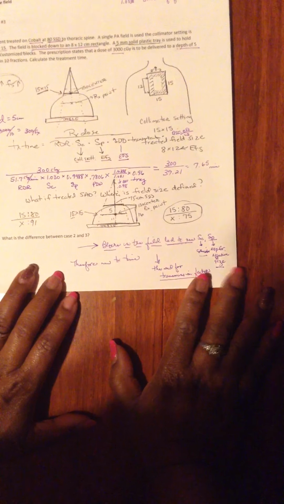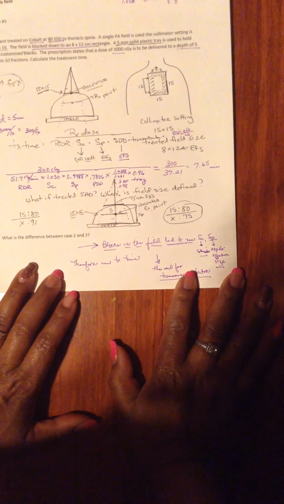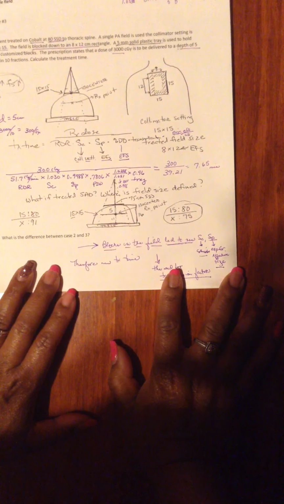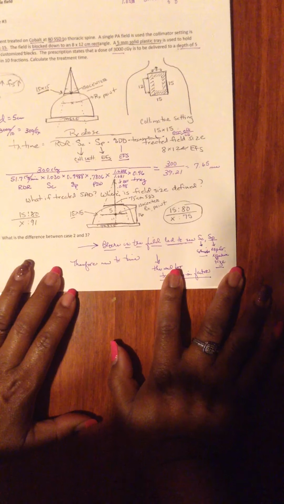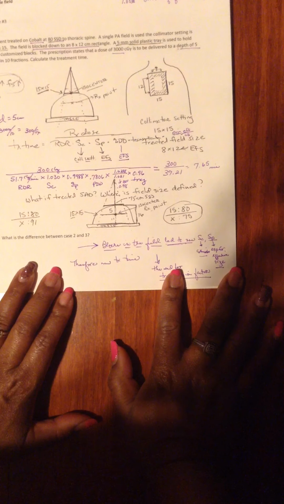But if by chance during the patient's treatment regimen, the physician wants to make a change, like change the field size, or add a block, or the patient loses weight, and the depth should even change, I want you to know that the treatment time would also have to change, because then the reference dose rate changes. Okay, so that's the review for homework number 3.